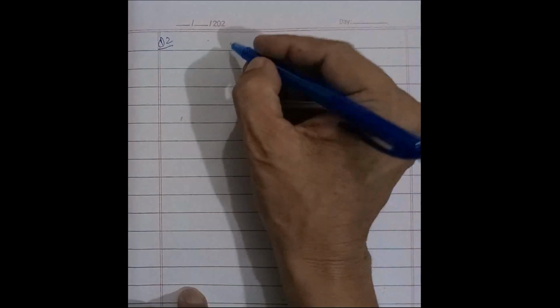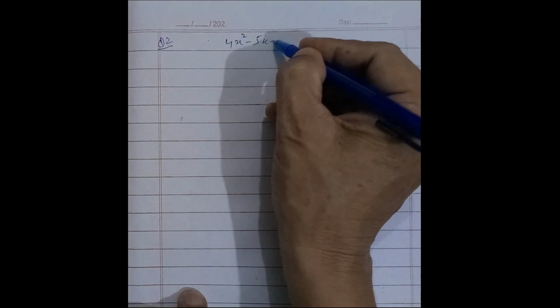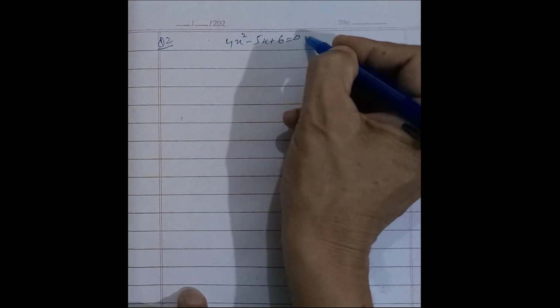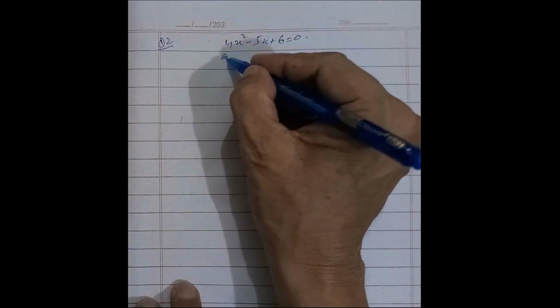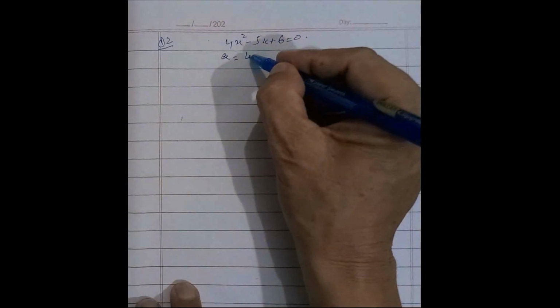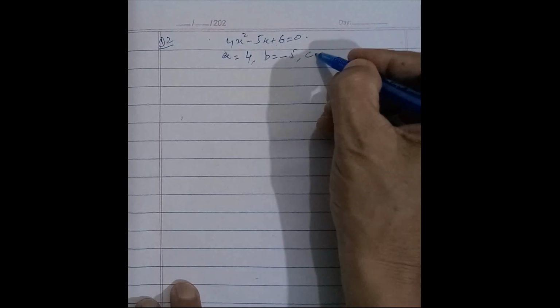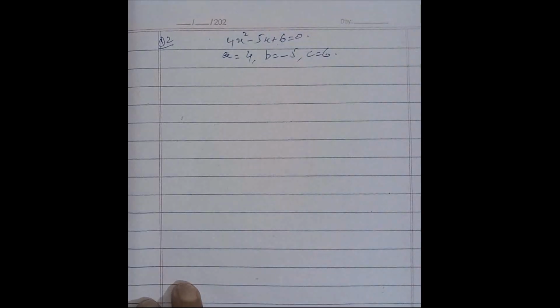The equation for question 2 is 4x square minus 5x plus 6 is equal to 0. Here it is a quadratic equation. When compared with the standard equation, we get a is equal to 4, b is equal to minus 5 and c is equal to 6.